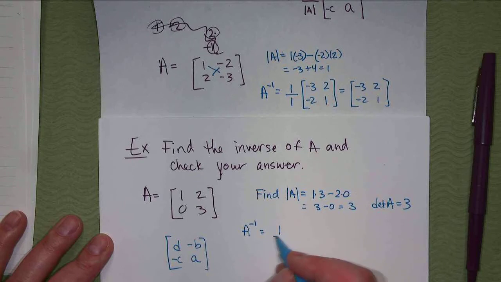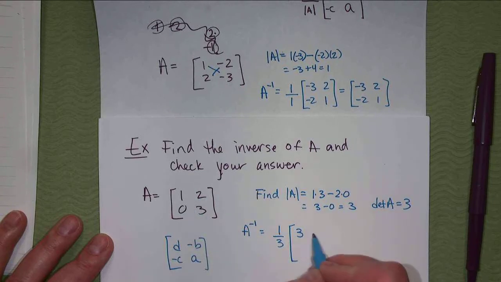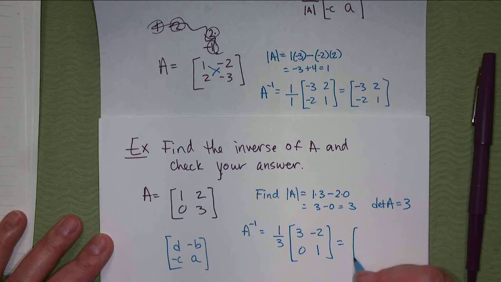So 1 over 3, 1 over the determinant. And then if we switch these two, that will be a 3 and a 1, and change the sign of these, so minus 2, and 0 would still be 0. Multiply that in. So 3 over 3, minus 2 over 3, 0 over 3, and 1 over 3.